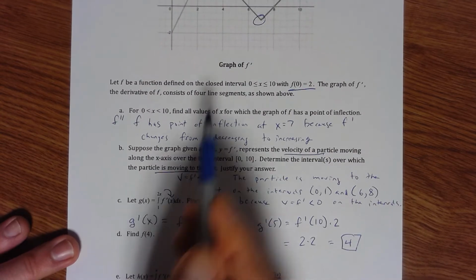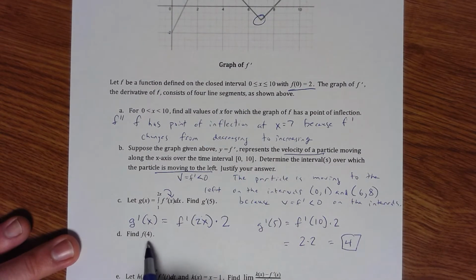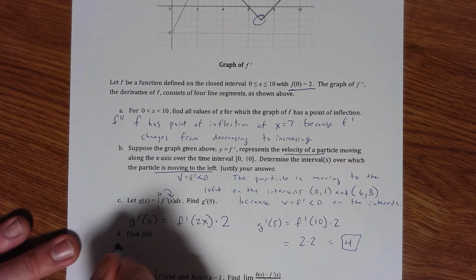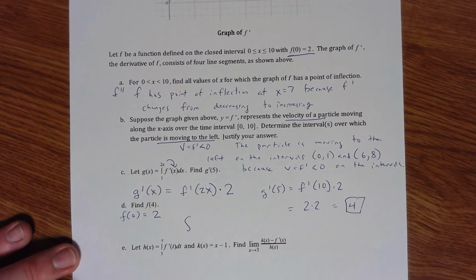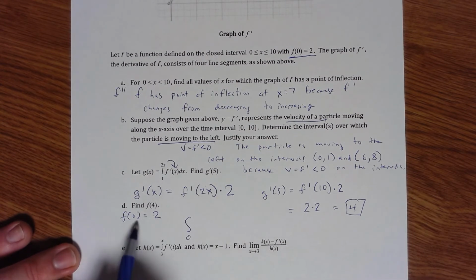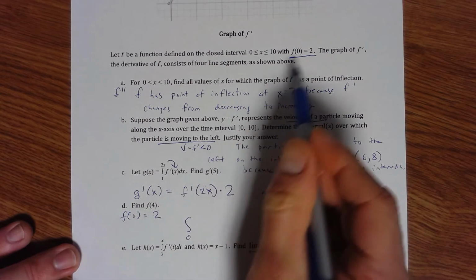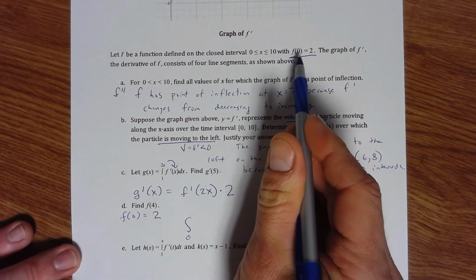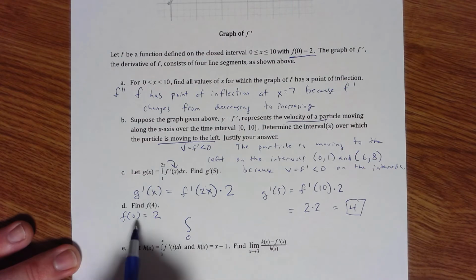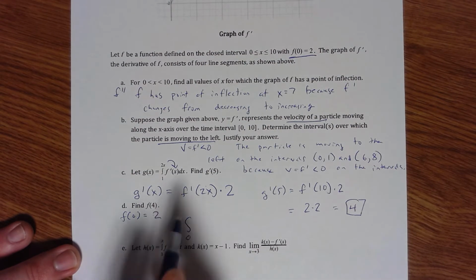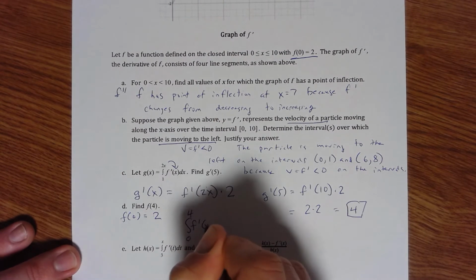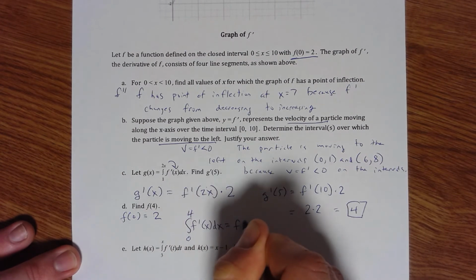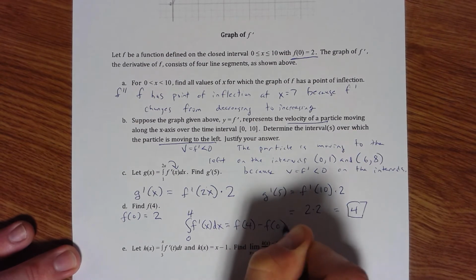Part D, find f of 4. Now this is the graph of f prime, so we're going to find f of 4. We're also going to use the information that f of 0 is equal to 2. So we're going to set up the fundamental theorem to get backwards to f. For the integral, I chose 0 as the lower bound because that was the initial condition given up here. Maybe it's 1, maybe it's 2, maybe it's negative 1, but in this case it's 0. So 0 is our lower bound. The upper bound is 4 because we have to get at f of 4. The integral of f prime of x dx is equal to f of 4 minus f of 0. Please show this.